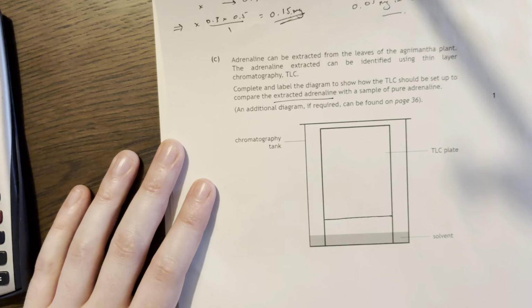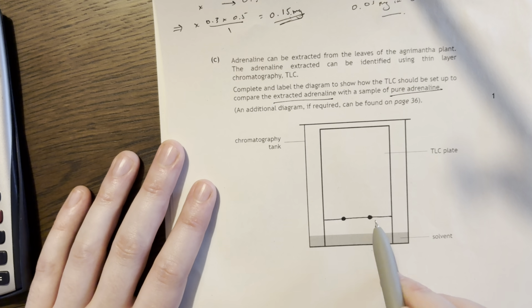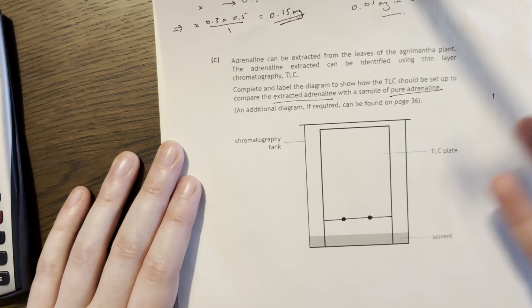Now, just to confirm, the marking scheme states the diagram must show labelled start positions, e.g. spots, crosses or letters, of the extract and pure on a horizontal line above the level of the solvent. Obviously, if you spot solutions onto a piece of paper and you draw that line so that it's underneath the solvent, that stuff will just get dissolved in the solvent. So it must be sitting above that solvent line. Otherwise, this is basically just like putting a bit of paper in a beaker of water. It's all just going to run off.